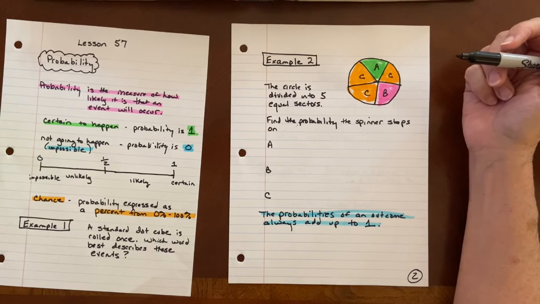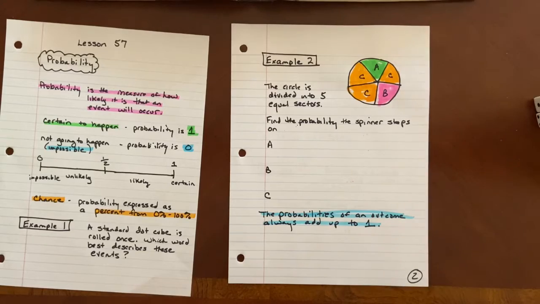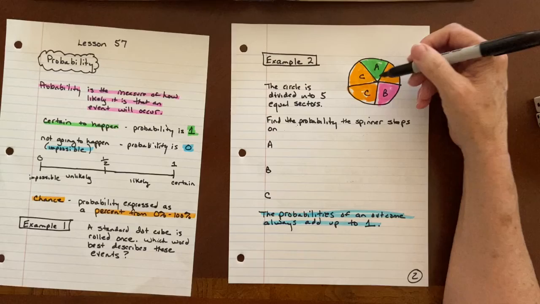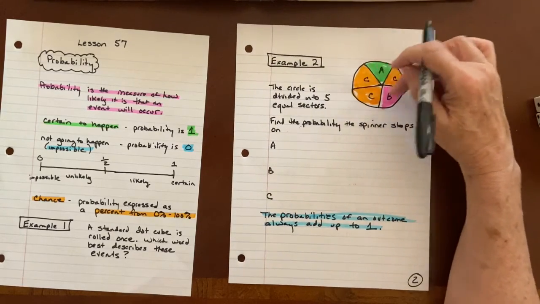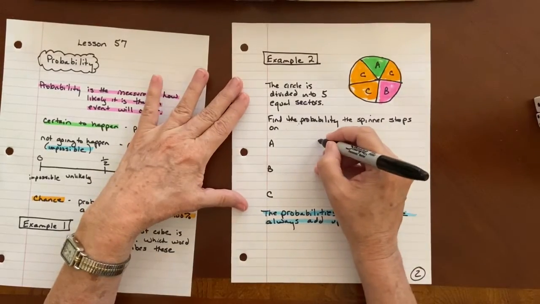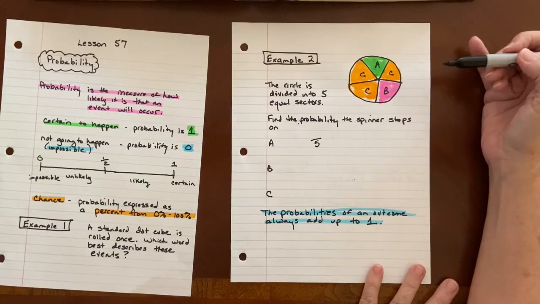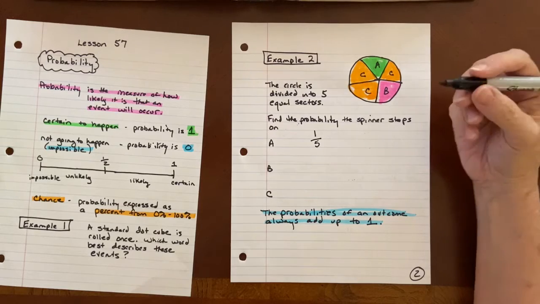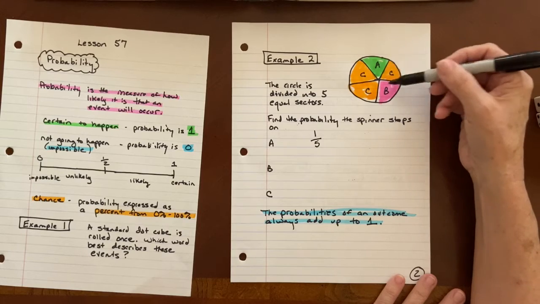Suppose the spinner is spun and stops in one of the sectors. Okay? So if I spin it, let's say it stops on A. What's the probability of it stopping on A? So if these are all equal size, how many sectors do I have? I have 5, right? And how many of these sectors are marked A? 1/5, right? So the probability it's going to stop on A is 1/5, or 1 out of 5 chances.